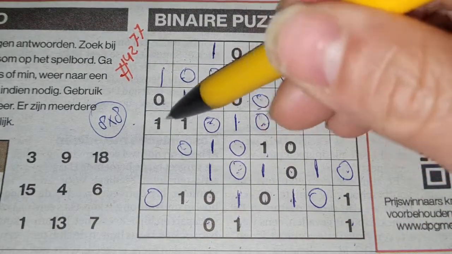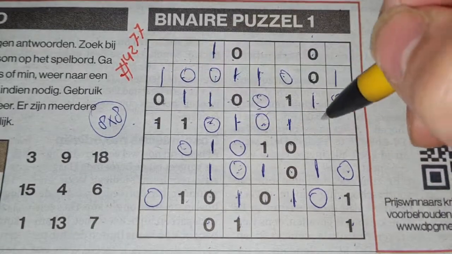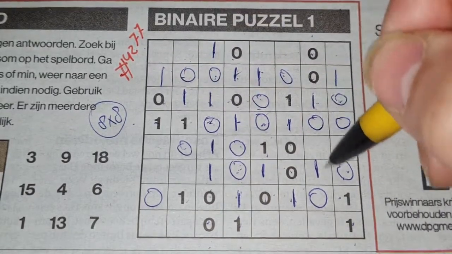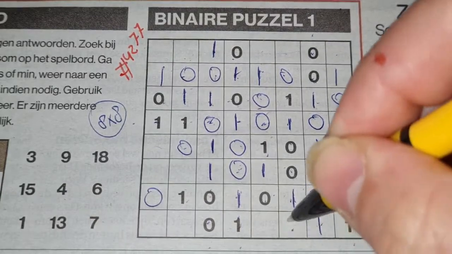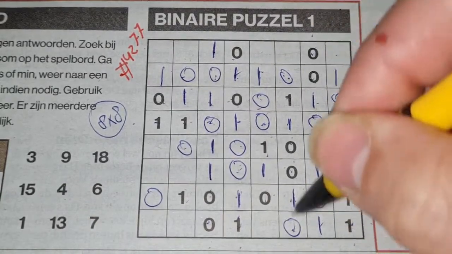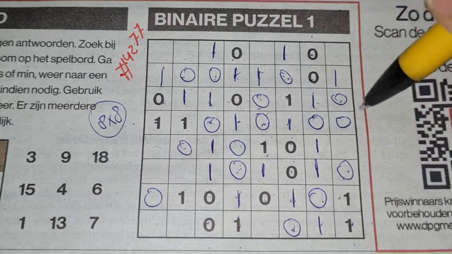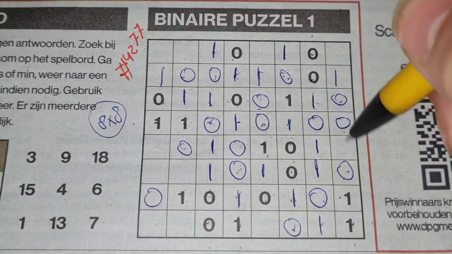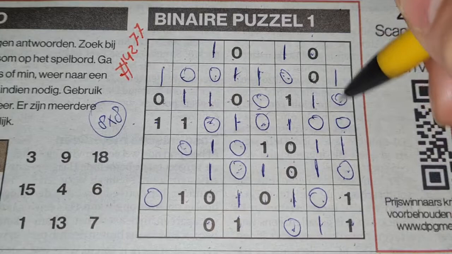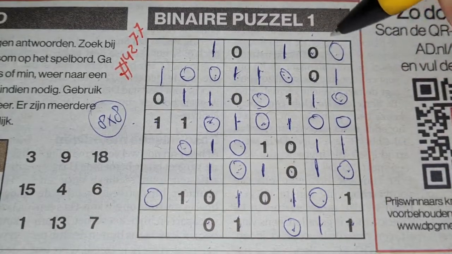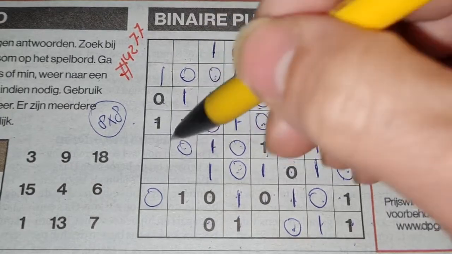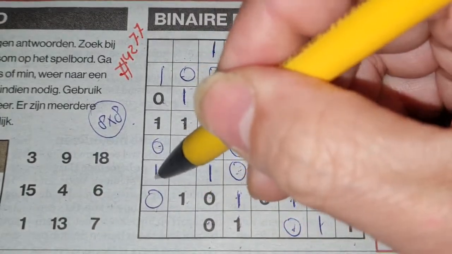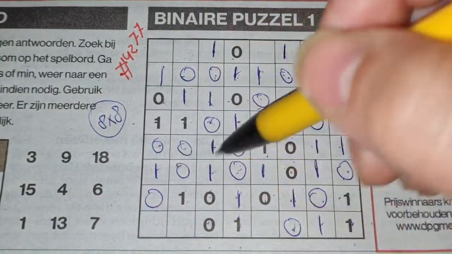4 ones we have here, so the rest are O's. 4 O's we have here, so the rest are ones. Double one, here no, there no. 4 O's we have here, so the rest are ones. Double O, here one, there one. 4 ones we have here, so the rest are O's. 4 ones we have here, so the rest are O's. Between 2 O's comes in 1. Between 2 ones comes in O.